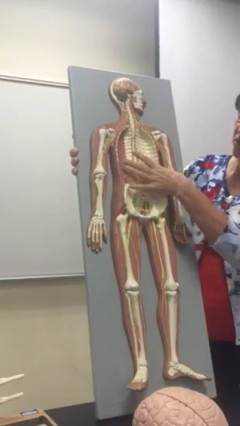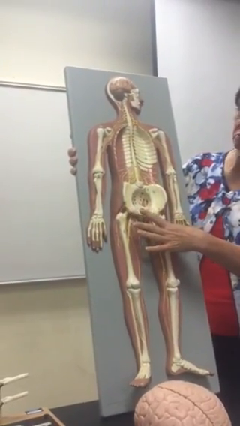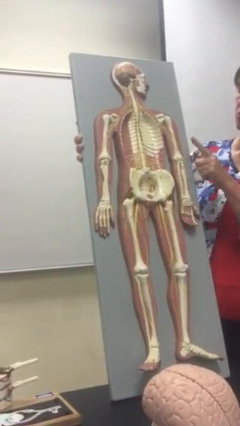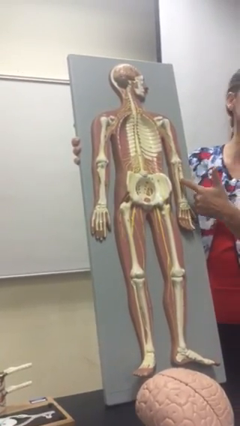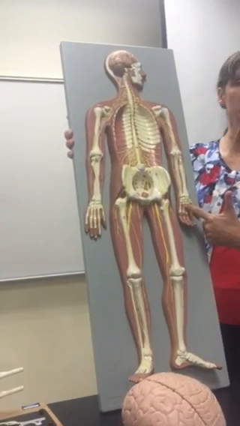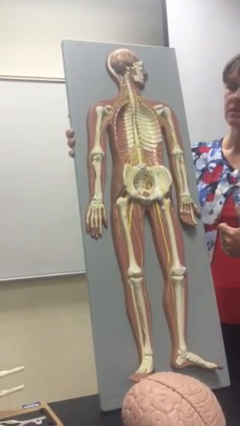We have our ulnar nerve, which goes towards the pinky. We have our radial nerve, which goes towards the thumb. And then we have our median nerve going right down towards the palm of the hand.